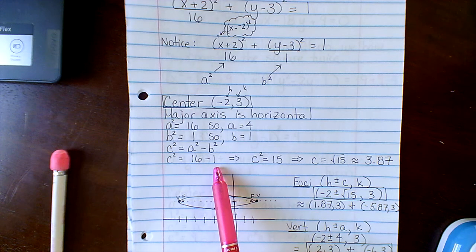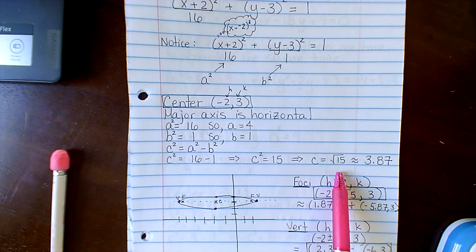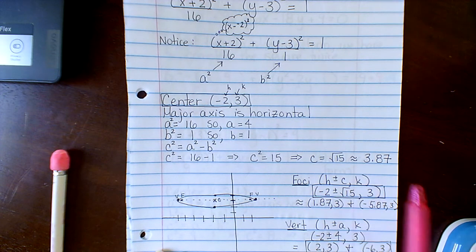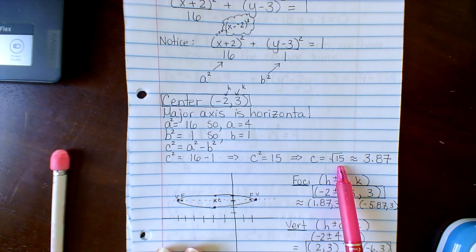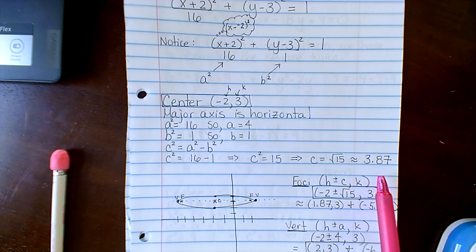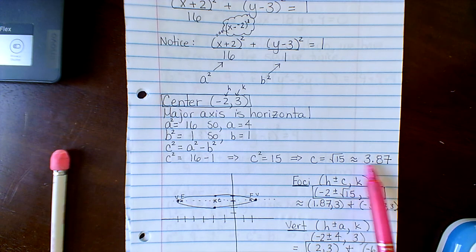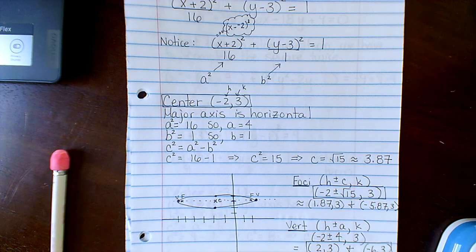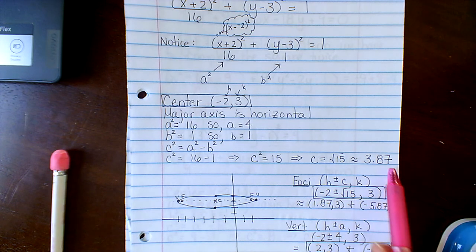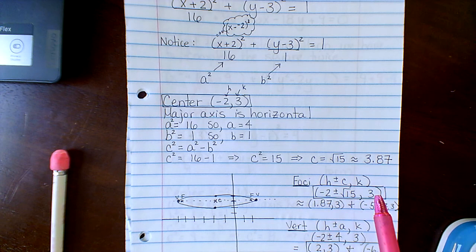So plugging in a squared and b squared, I get that c is the square root of 15, or about 3.87. If you want to use the square root of 15, you certainly can. If you want to use the decimal, you can. I hope I have everything set up so WebAssign will accept that. Fingers crossed. There's a tolerance setting in there that I checked, to be more tolerant of different answers. So we'll see if that helps.